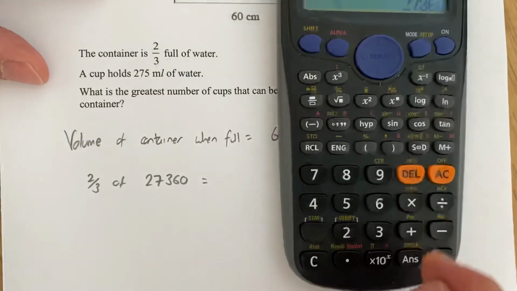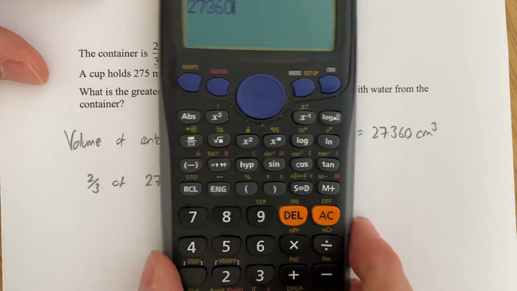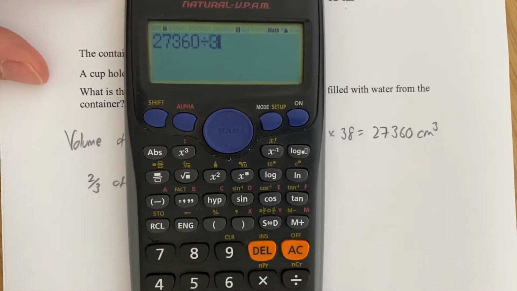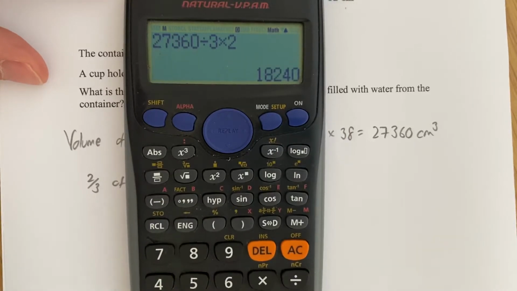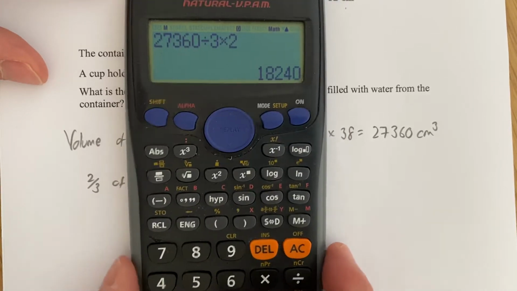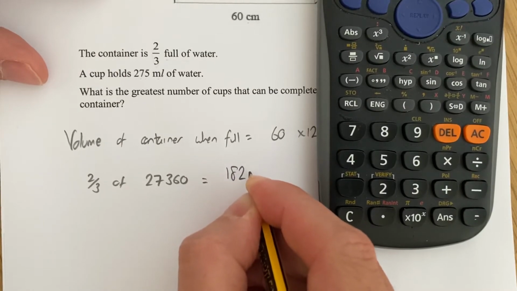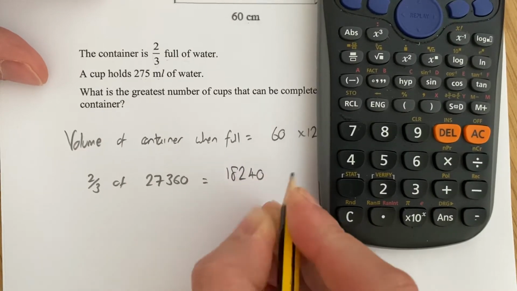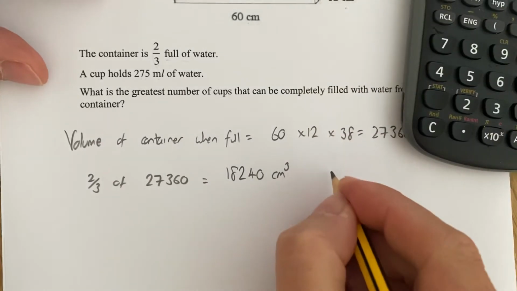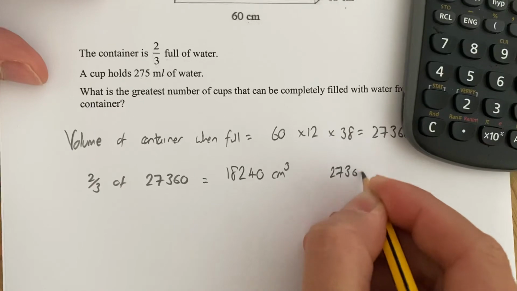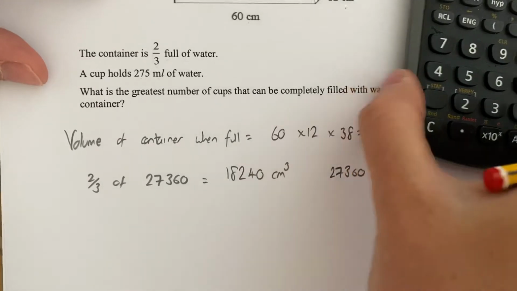So you can do 27,360 divided by the one on the bottom, times by the one on the top, and that'll tell us what 2/3 of it is: 18,240 cubic centimetres.